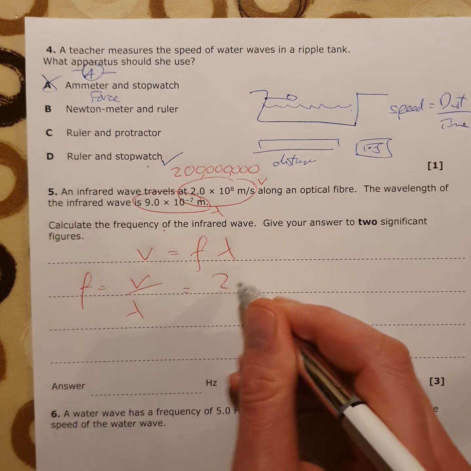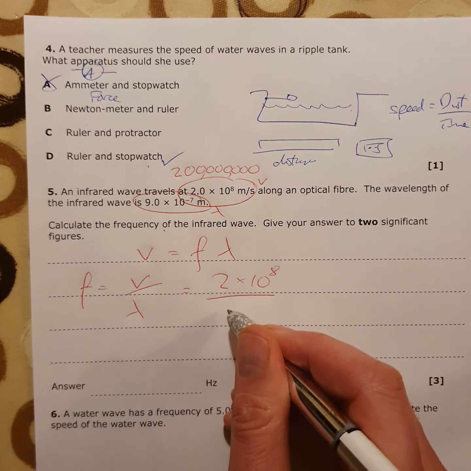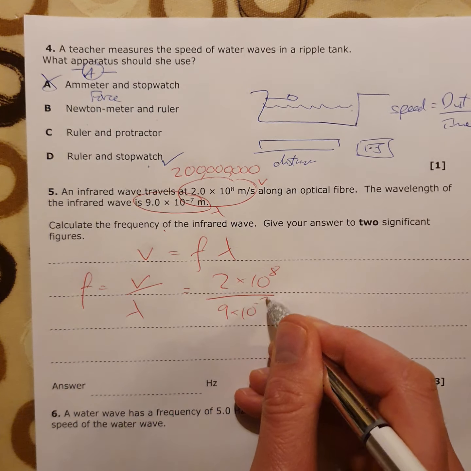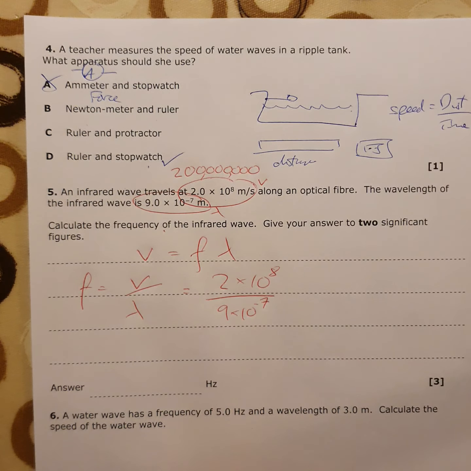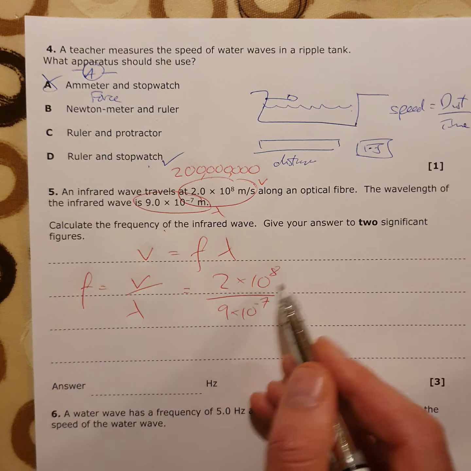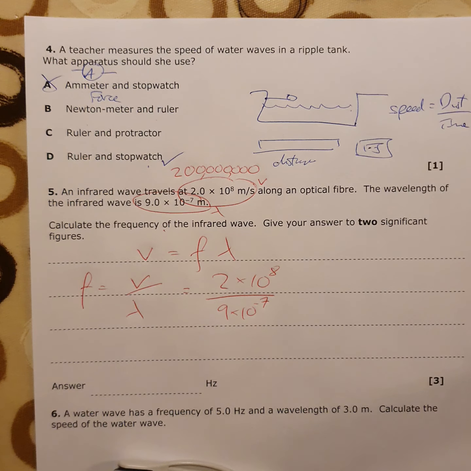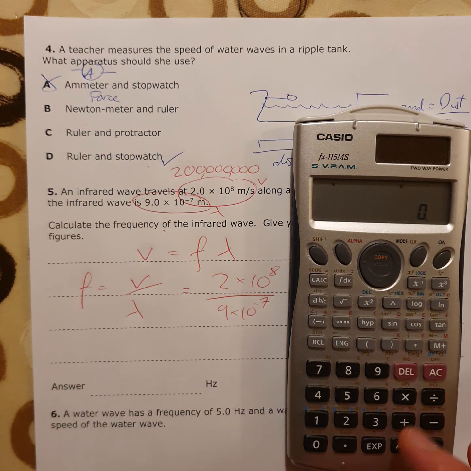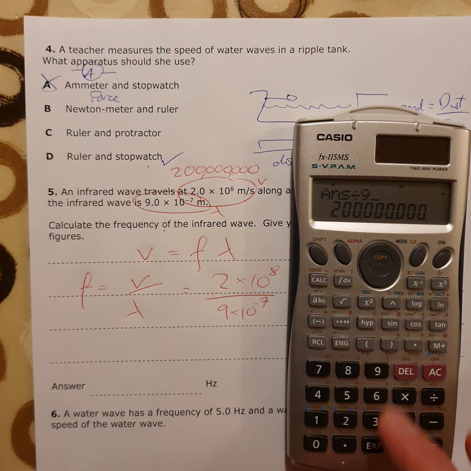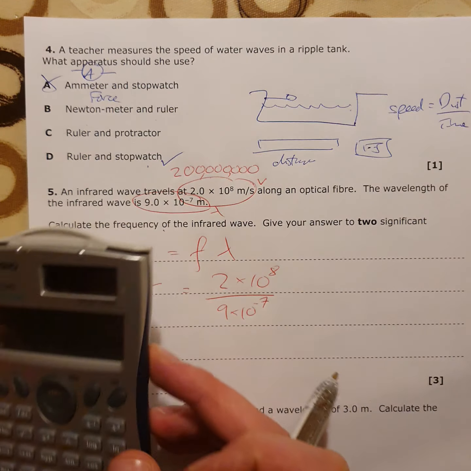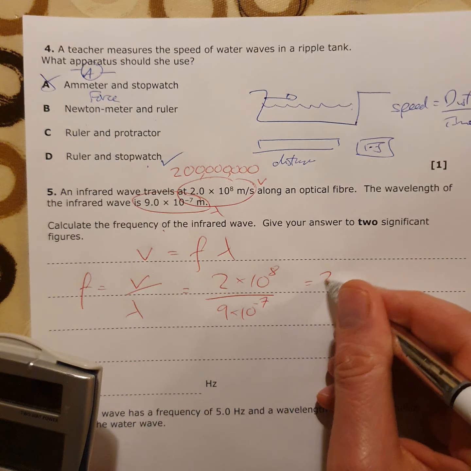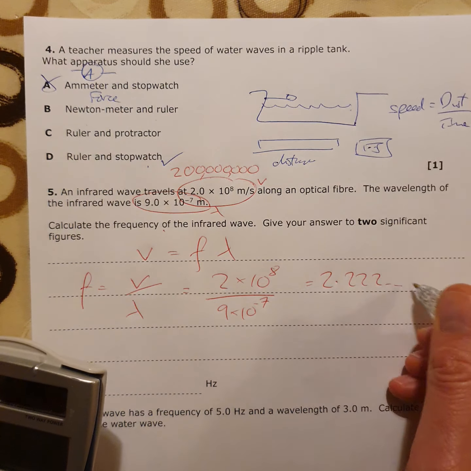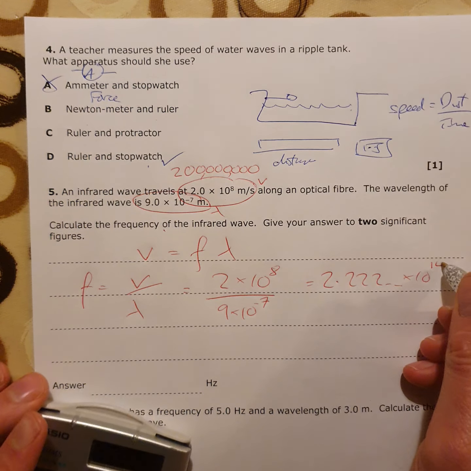The wave speed is 2 times 10 to the 8. The wavelength is 9 times 10 to the minus 7. Okay, now if you're thinking ahead, we've got a huge number and we're dividing it by a really, really small number, so we're going to get an even bigger number out. Let's get our calculator involved here. So 2 times 10 to the 8 divided by 9 times 10 to the minus 7. And that's going to give me an answer of 2.222 times 10 to the 14.